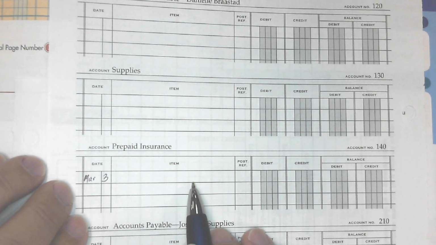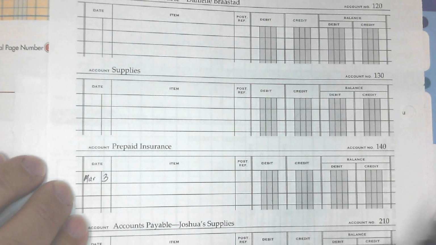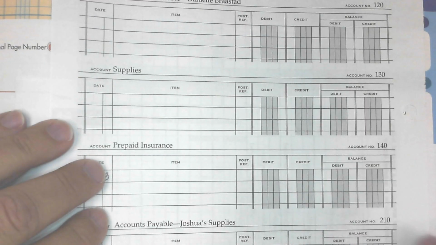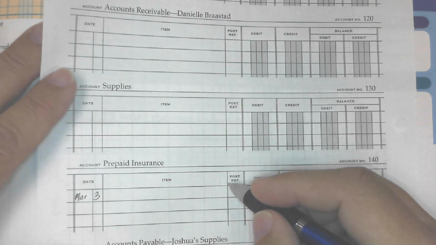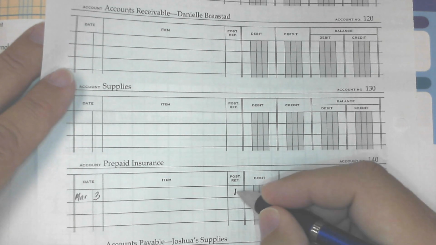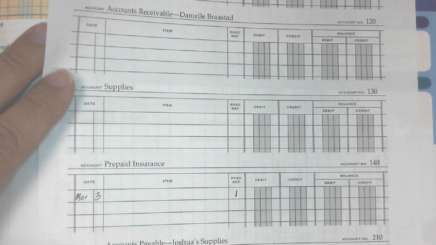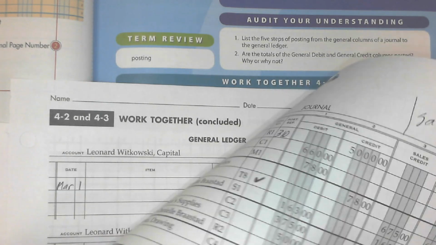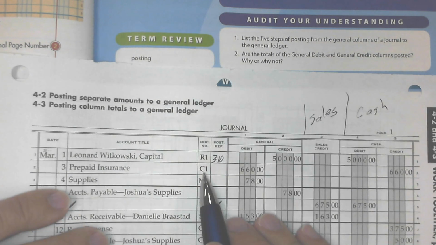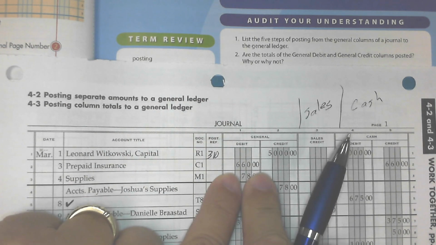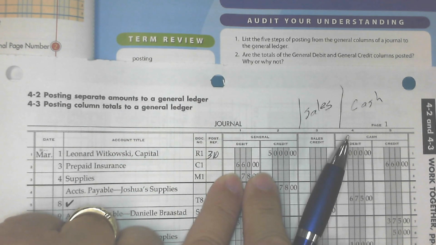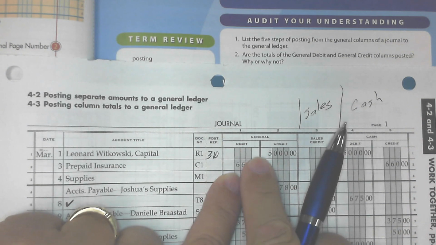We can leave that blank. We already know it's from page 1 of our journal, so we can put a 1 right here. And then let's look for our amount. Our prepaid insurance, that's $660 debit.